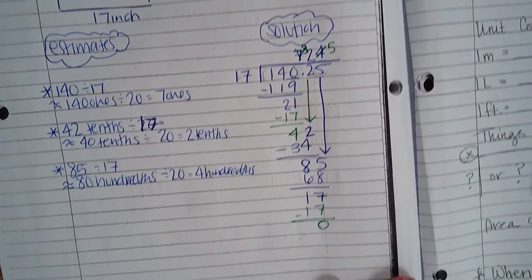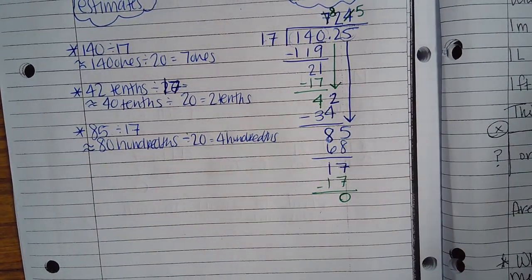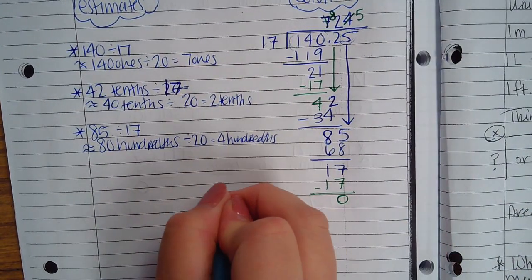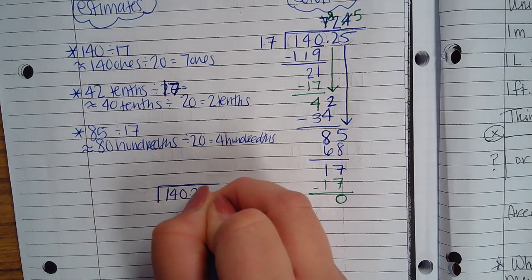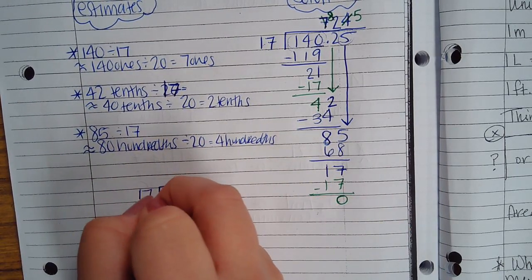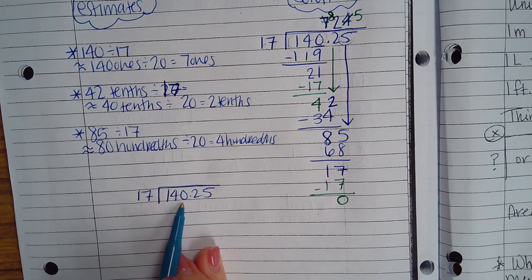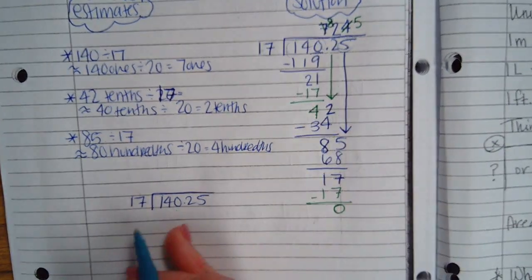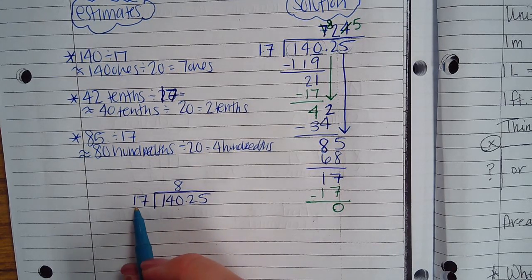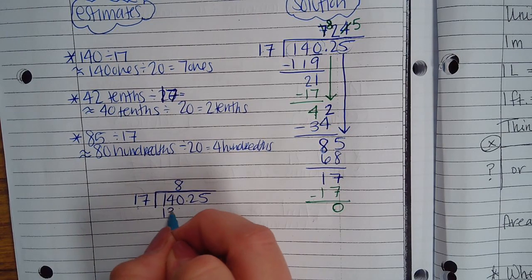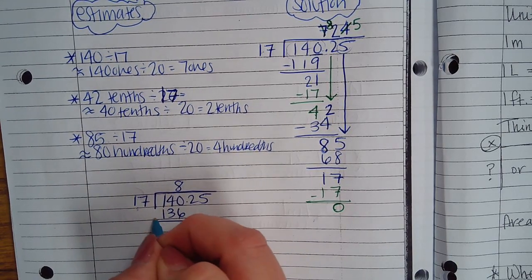But if I wanted to redo it, let's rewrite it down here so it looks a little better. I have 140.25 divided by 17. We know that 17 goes into 14 zero times, so into 140 it goes 8 times. 8 times 17 is 136, so I have a remainder of 4.